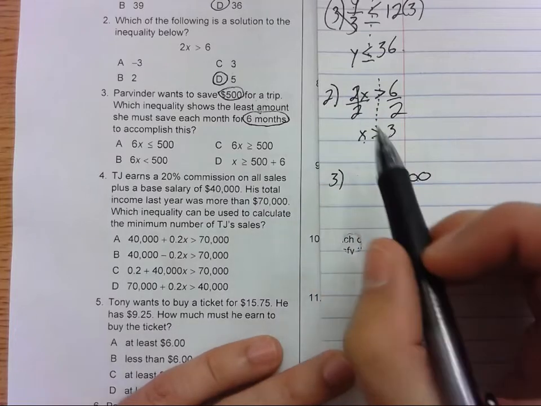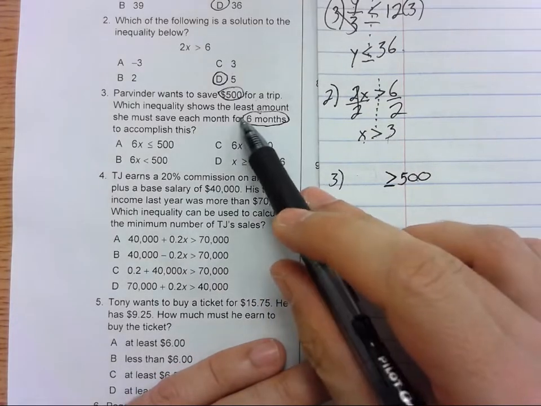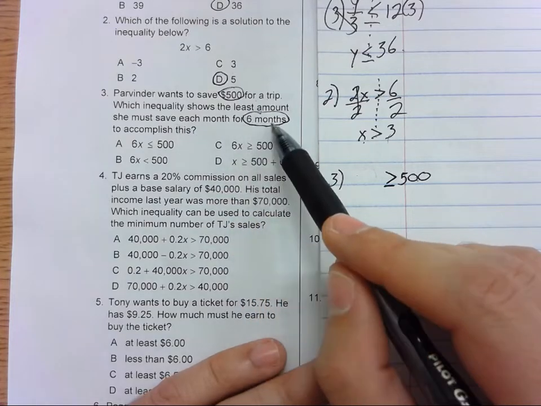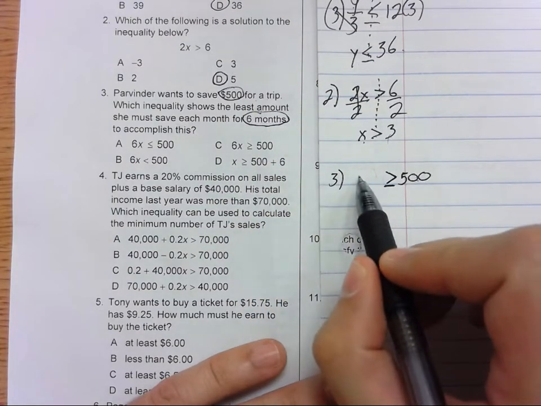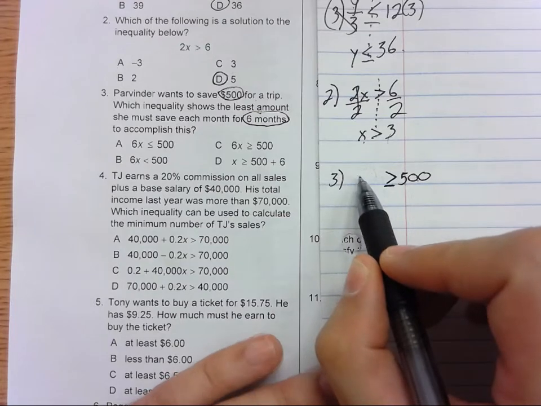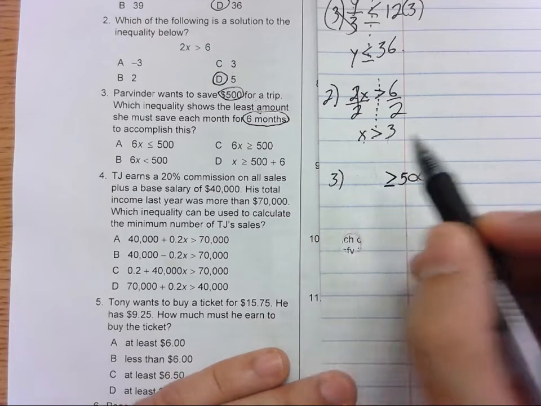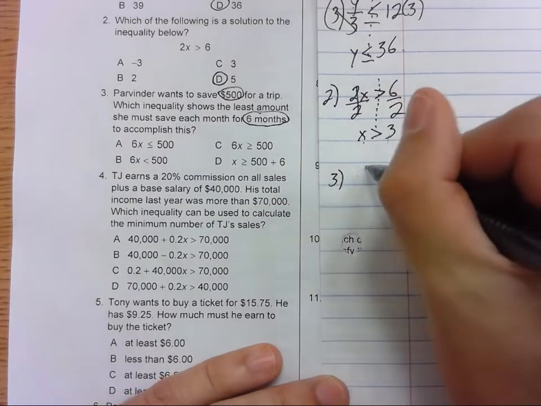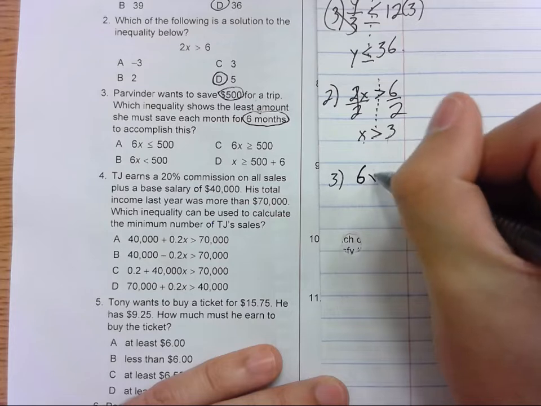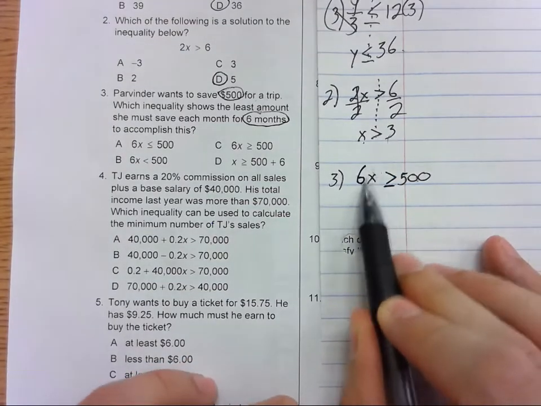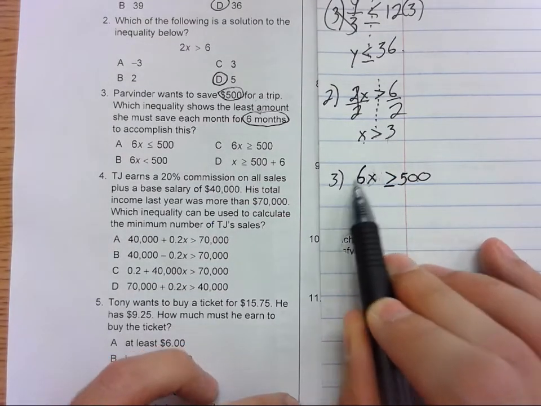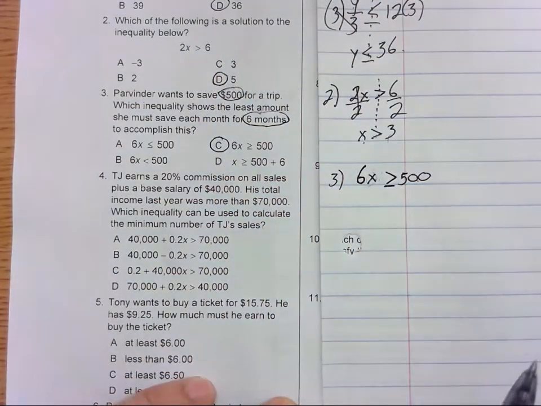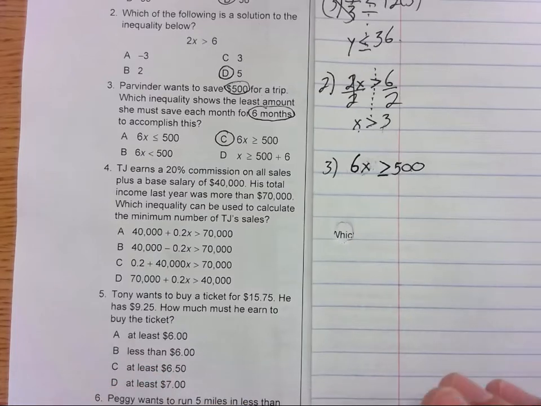So, is she saving all at once? No. She's saving for 6 months. So how much does she save each month? Well, if she saved $1 a month, that would be $6. If she saved $2 a month, that would be 2 times 6, which is 12. We don't know how much she's saving, but however much, you have to multiply times 6. So 6x has to be greater than or equal to 500. 3 is C.